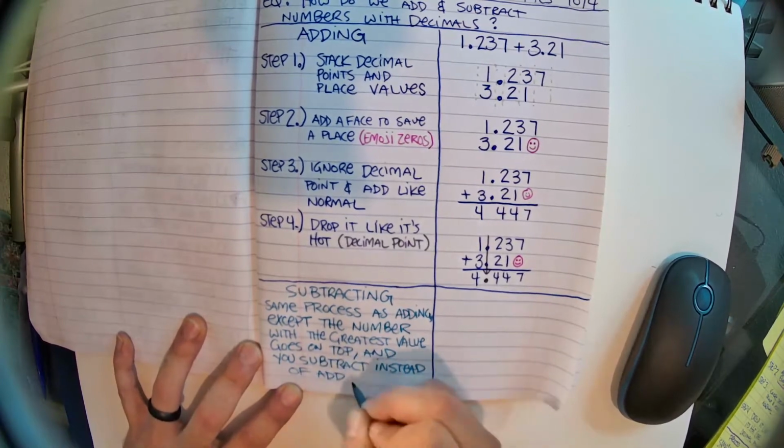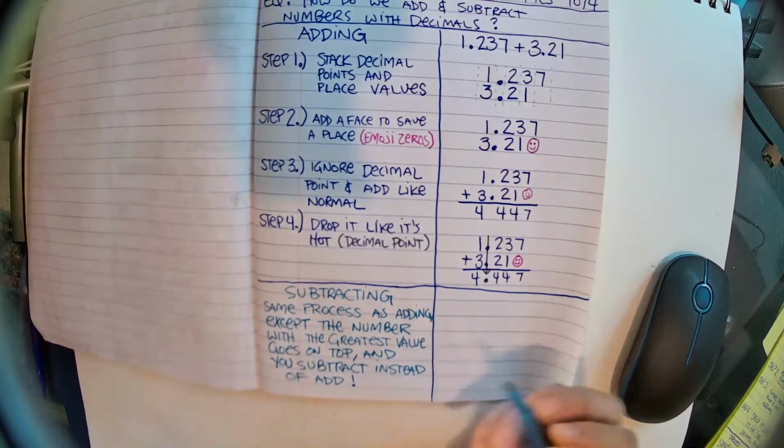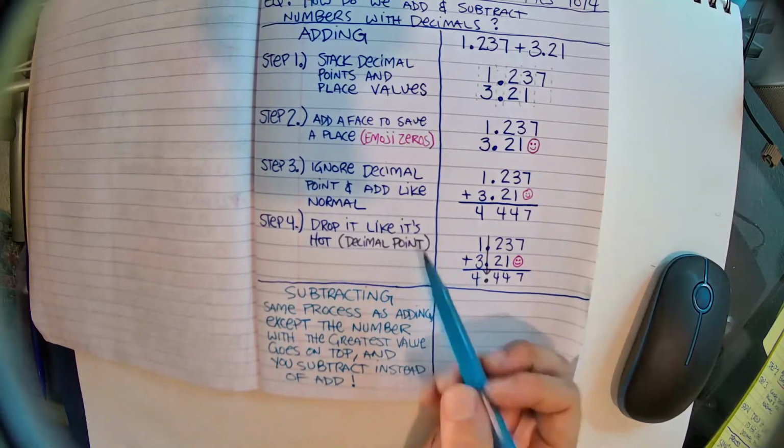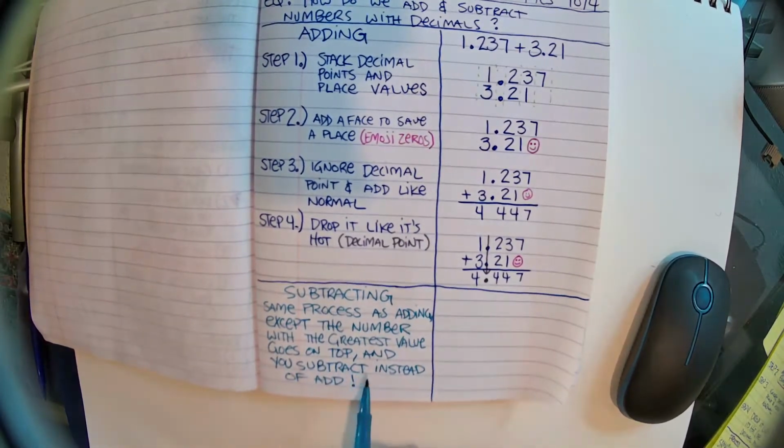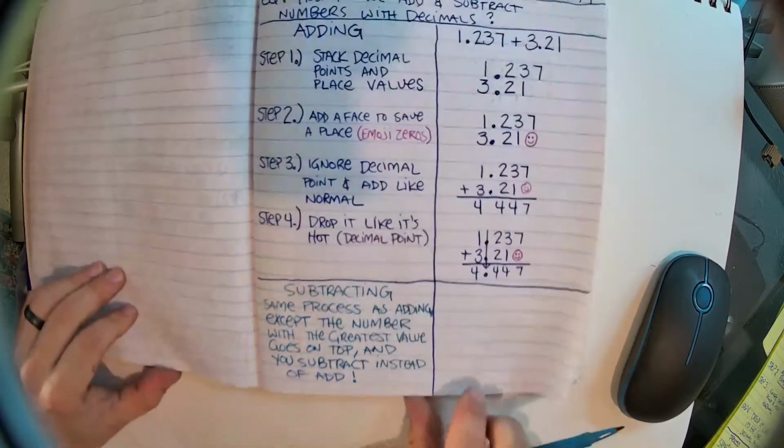So we're going to follow the same steps as adding decimals, except the number with the greatest value goes on top, and you subtract instead.